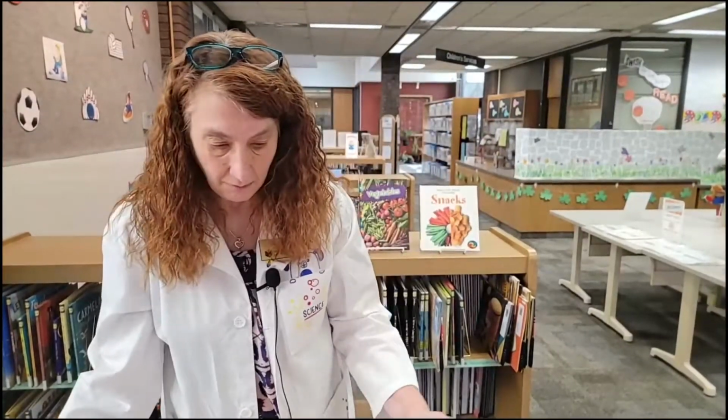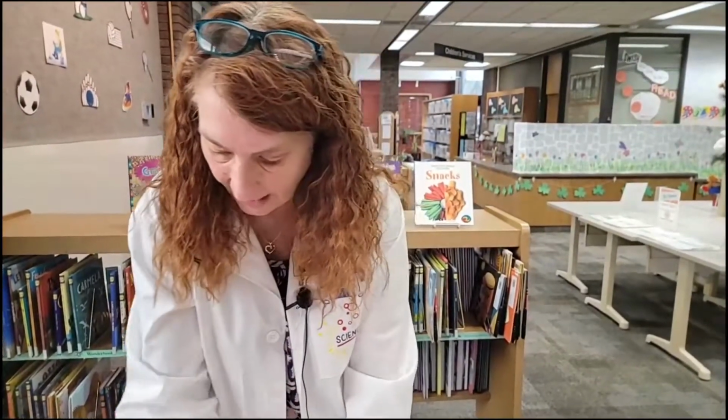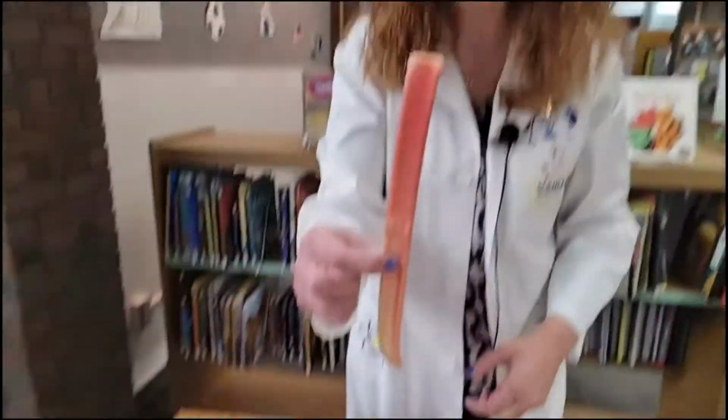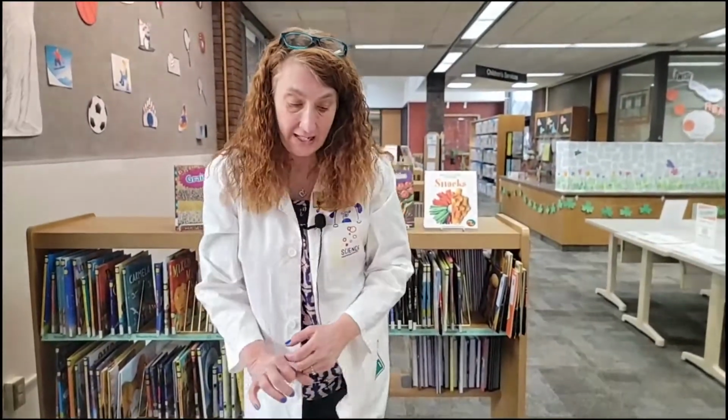Now, on my table here, I do have a stem. If you look carefully, this is a stem. Does anybody know what this is? This is rhubarb. I bet your grandma makes rhubarb pie, or you can just chew it and eat it raw. It's so sour. It's awesome. Okay, so that is also a stem of a plant that we eat.